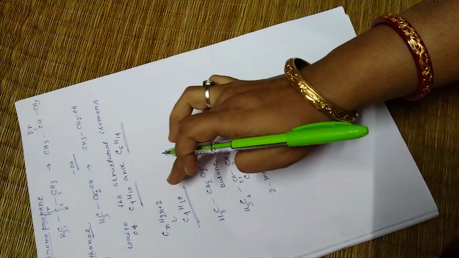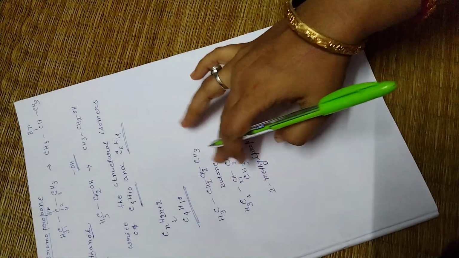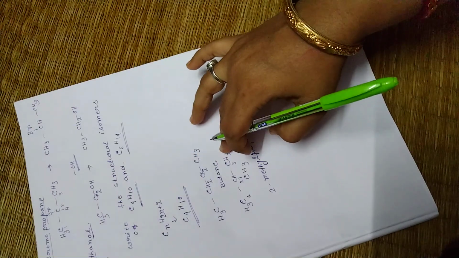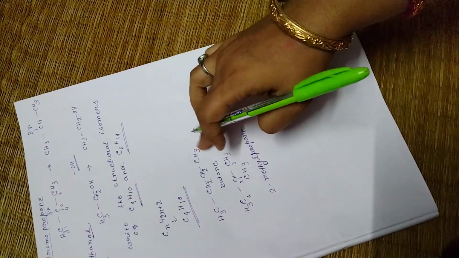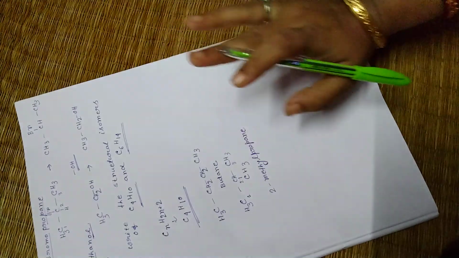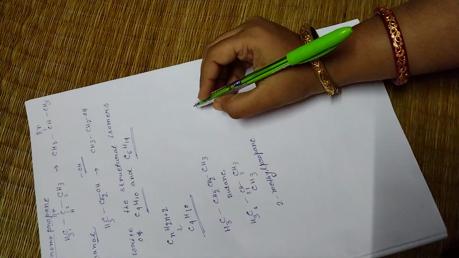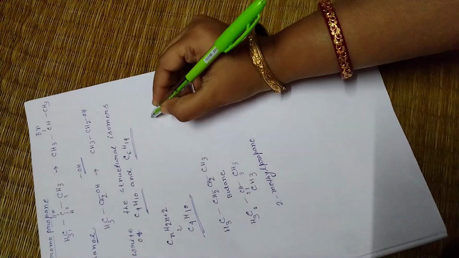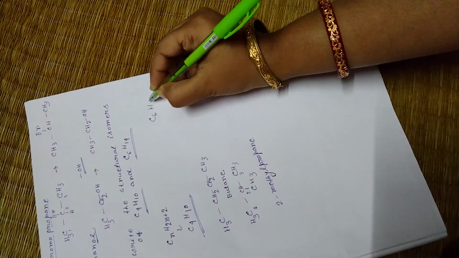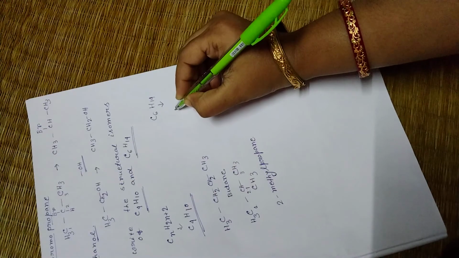These two are similar in molecular formula, but their structures are different, so they are structural isomers of each other. Okay, now C6H14.